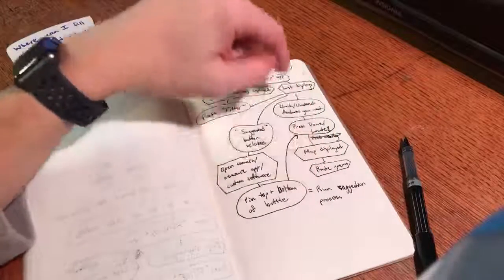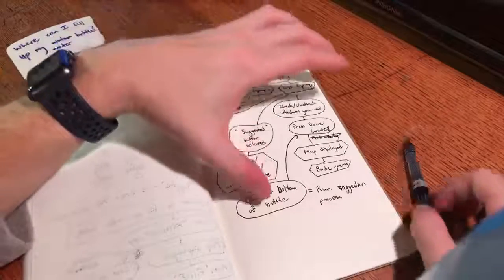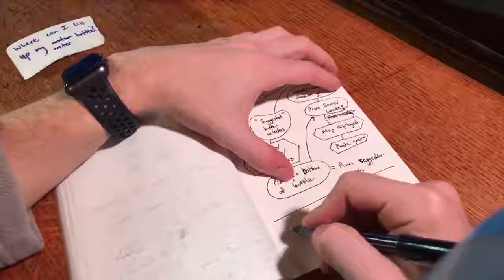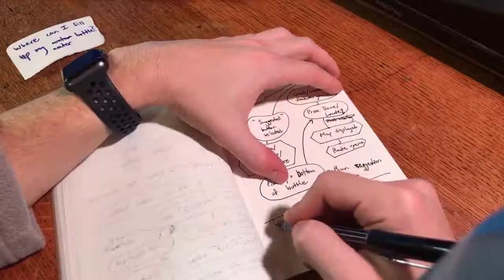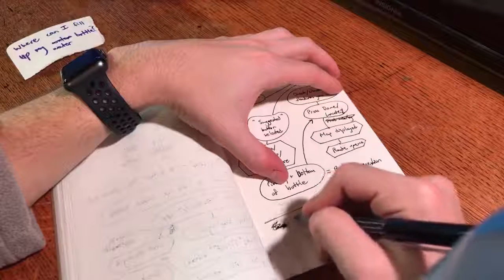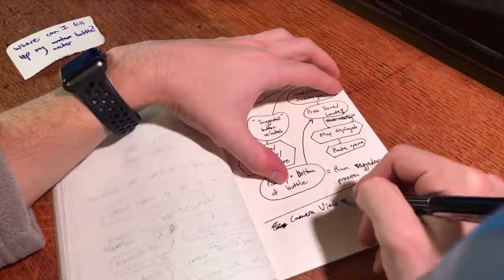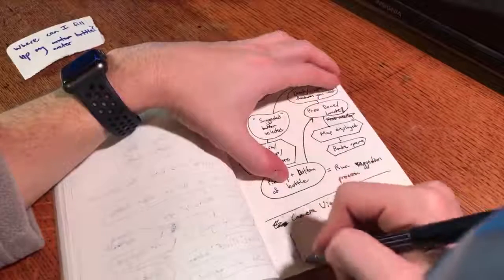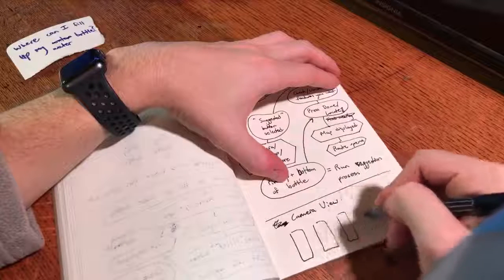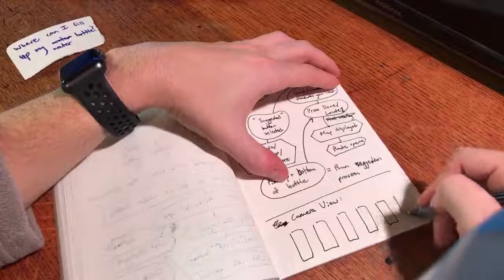I want to see if I can break down this suggestion process. So when it comes to mapping out a water bottle, measuring a water bottle, this is camera view. You have your water bottle here. Let's draw a bunch of water bottles. Hydration is key.